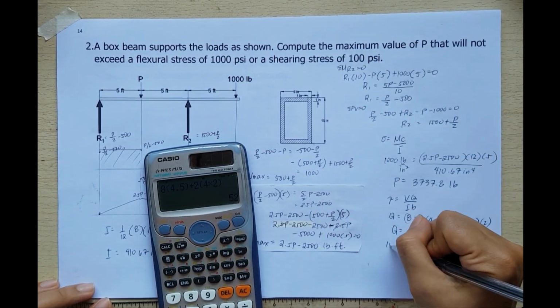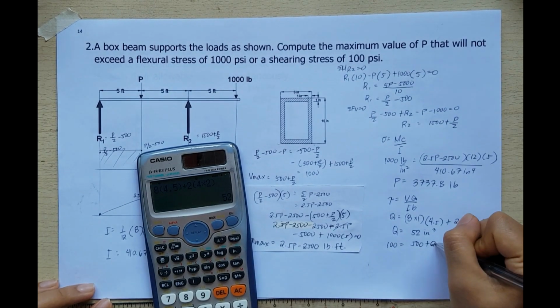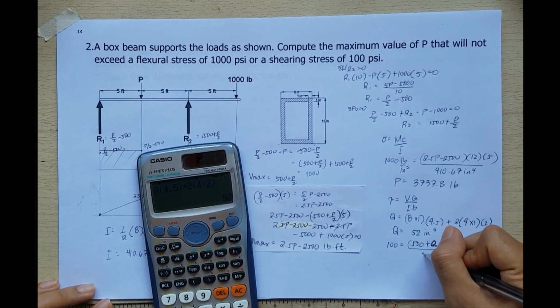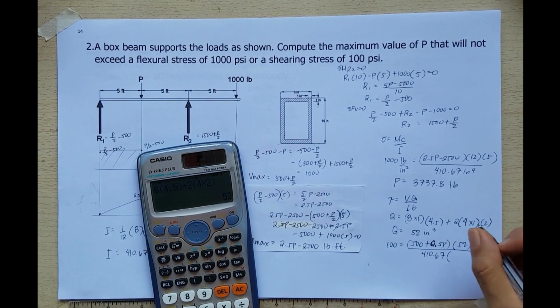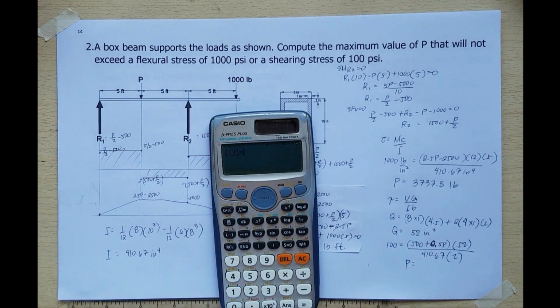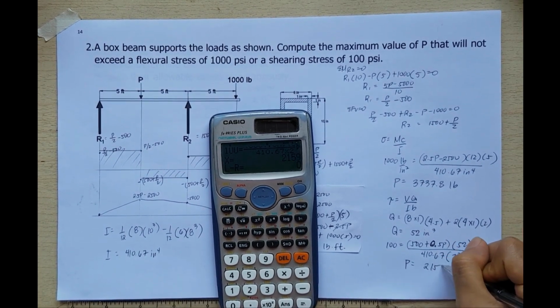So our shearing stress is 100 psi. So yung V natin is 500 plus 0.5P multiplied with 52 all over I is 410.67, which multiplied with b, which is 2. So P is equal to 2,159 pounds.